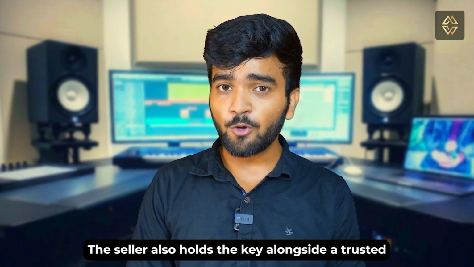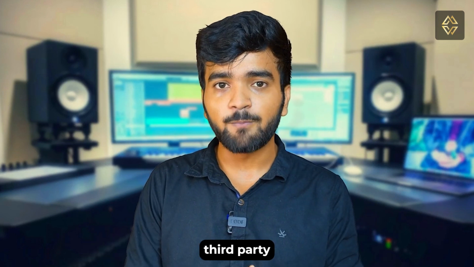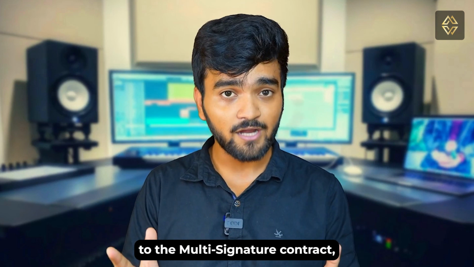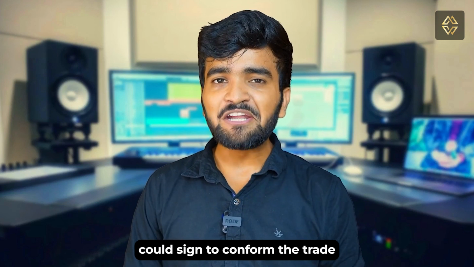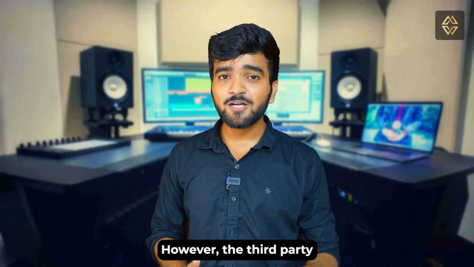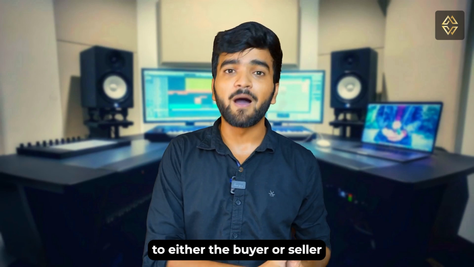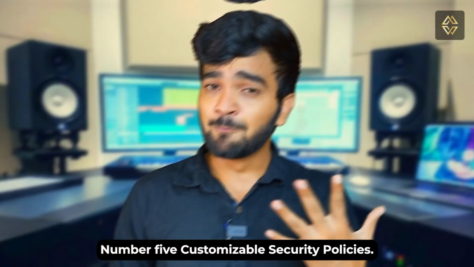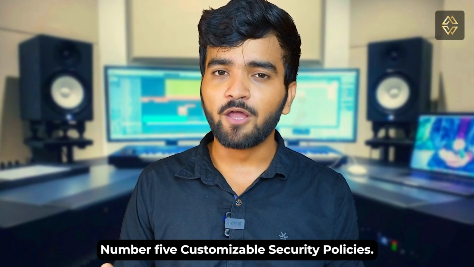The seller also holds the key alongside a trusted third party used as a final signatory to the multi-signature contract. Both buyer and seller could sign to confirm the trade as soon as the conditions are met. However, the third party could release the funds to either the buyer or seller if the other party breaches the contract terms.